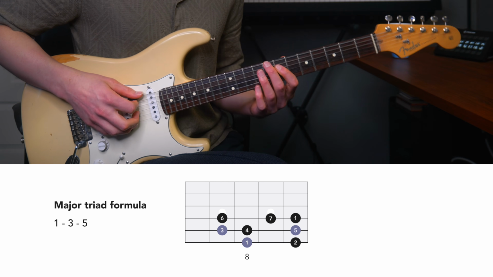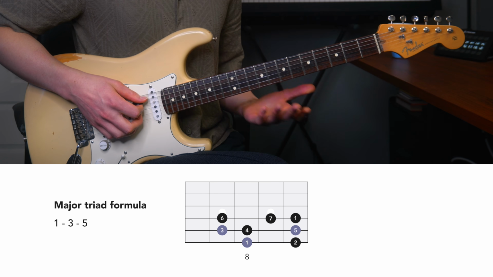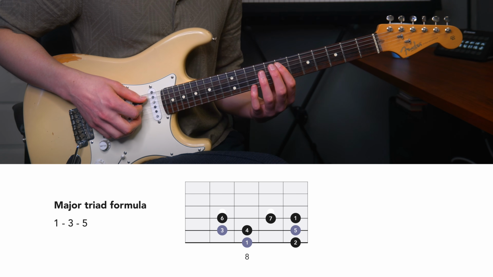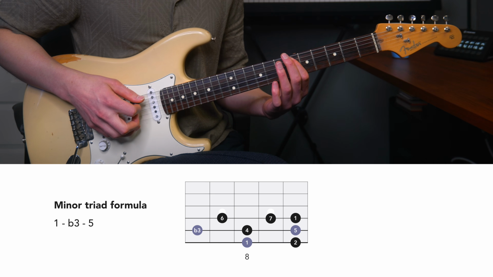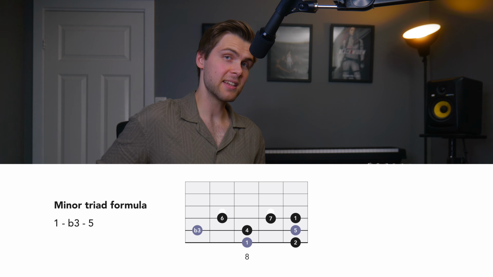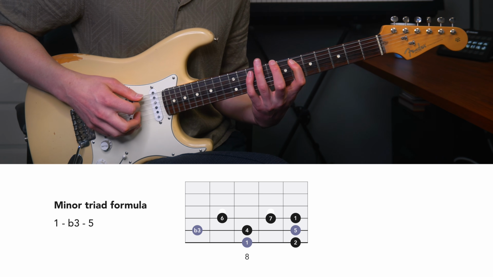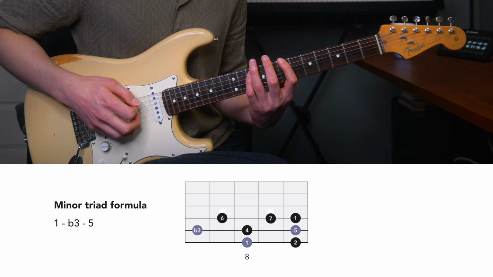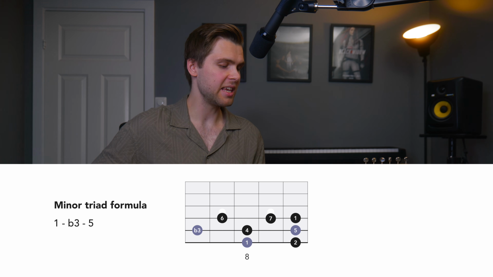Then we also have different types of triads. Major and minor are the most important ones, so those are the ones we're going to cover in this video. We just looked at a major triad. But to get a minor triad, all you have to do is to lower the 3rd note with 1 fret. That's it. Now we get a minor triad. And again, the first note is C, so it's a C minor triad.